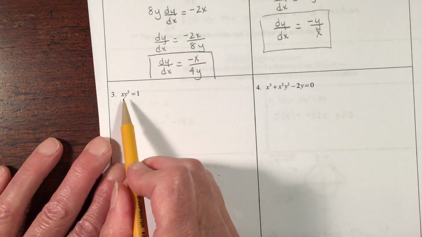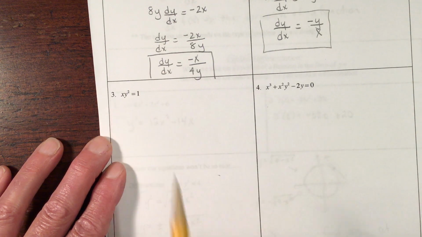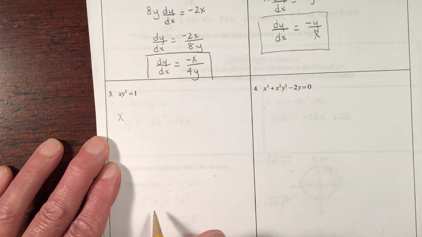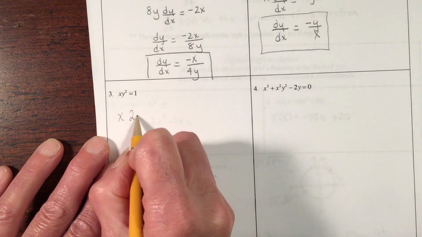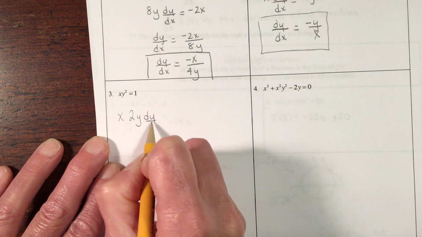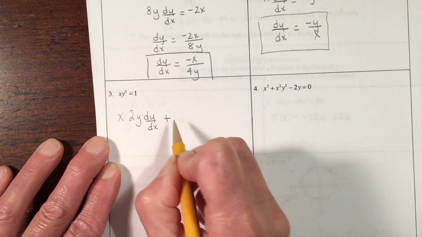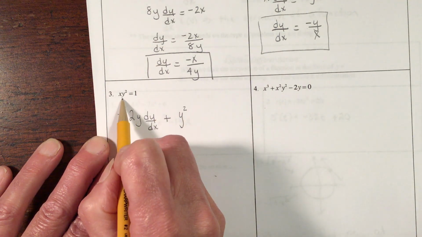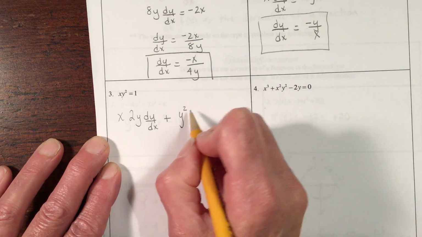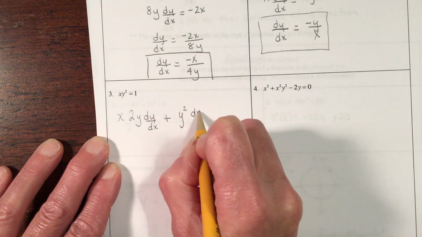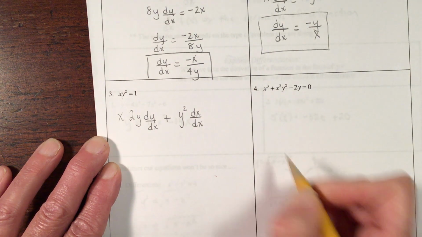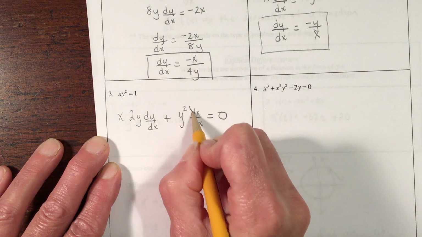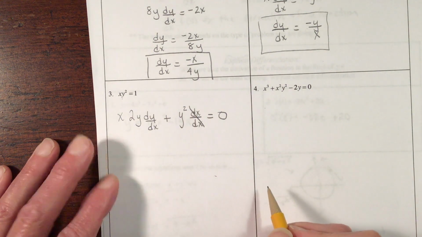Once again, I have myself a product rule. x times y squared equals 1. The first term, we're going to leave that alone, times the derivative of the second, 2y dy/dx, plus the second term, y squared, times the derivative of the first. The derivative of x is just 1, so I'm just going to write dx/dx equals 0. dx/dx cancels out to a 1, so you just don't worry about it.